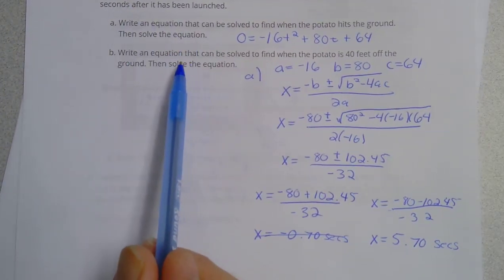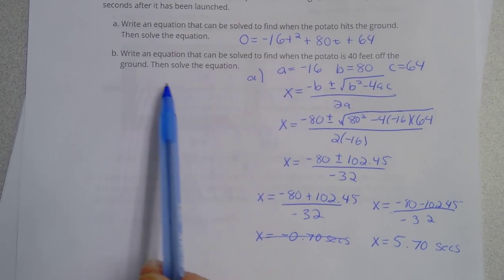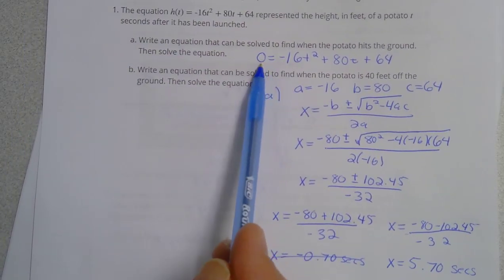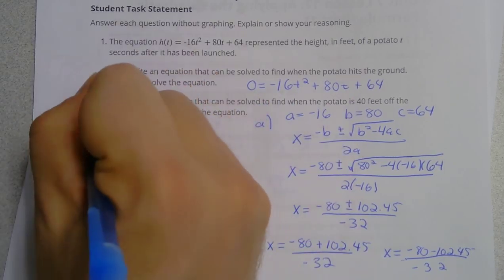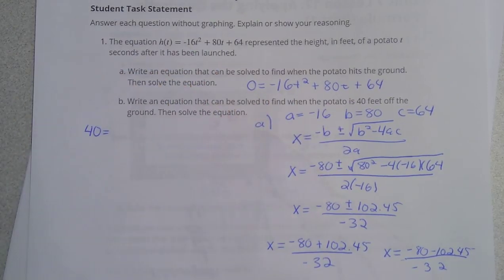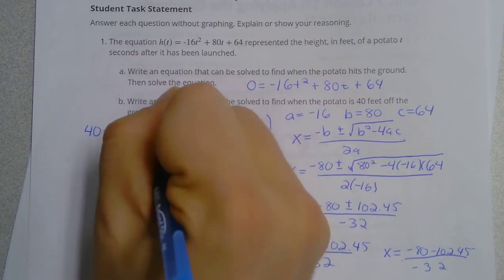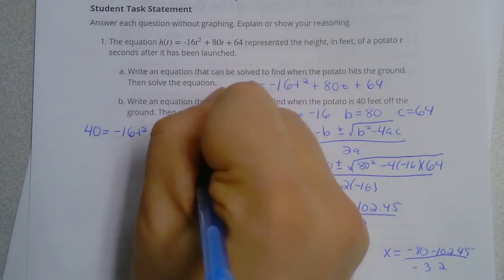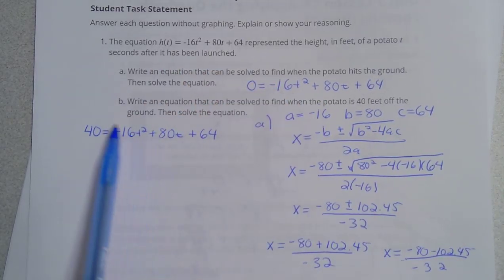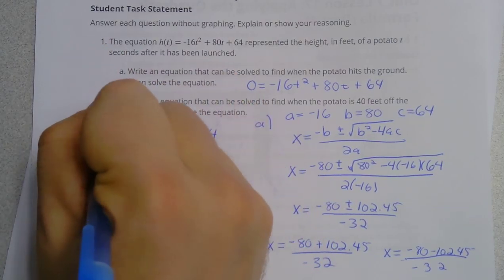For question B, write an equation that can be solved to find when the potato is 40 feet in the air. So instead of plugging h of t equals 0, we're going to plug in 40. So we have 40 equals negative 16 t squared plus 80 t plus 64. Then I need to move the 40 over to the other side, so I'm going to subtract 40 from both sides.